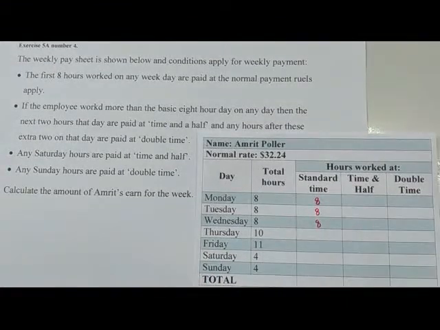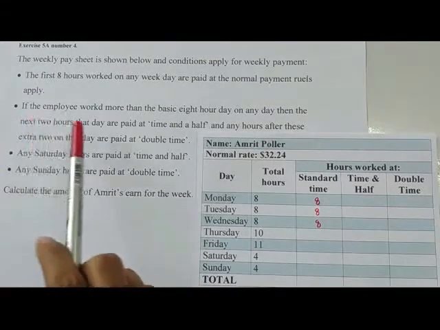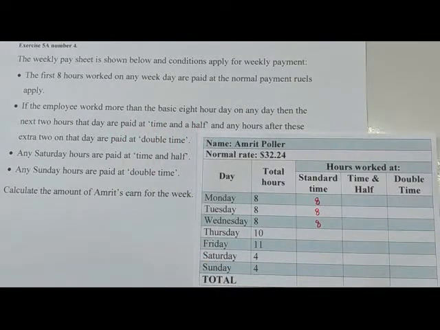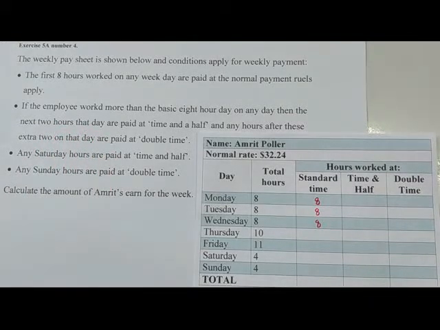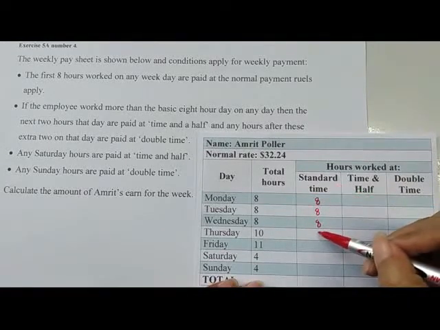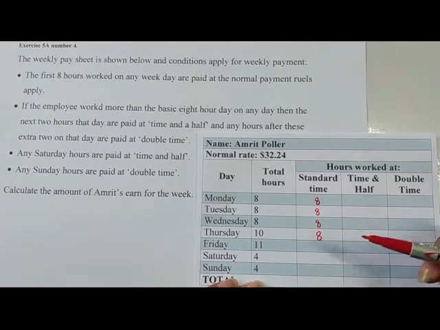Okay, read the second condition. If the employee worked more than the basic 8 hours on any day, then the next 2 hours that day are paid at time and a half. And any hours after this extra 2 on that day are paid at double time. So in this column there is only 2 hours maximum. For 10 hours we allocated 8 hours here, and then the rest is 2. It fits here, the maximum hours of time and a half.